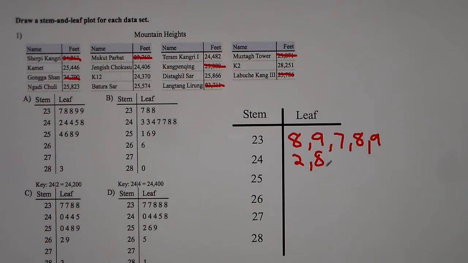That'll be a 4. 24,370, that would be also another 4. 24,482. That'd be a 5. And that's all the 24,000s. So just the one number to the right after the stem will be your leaf.